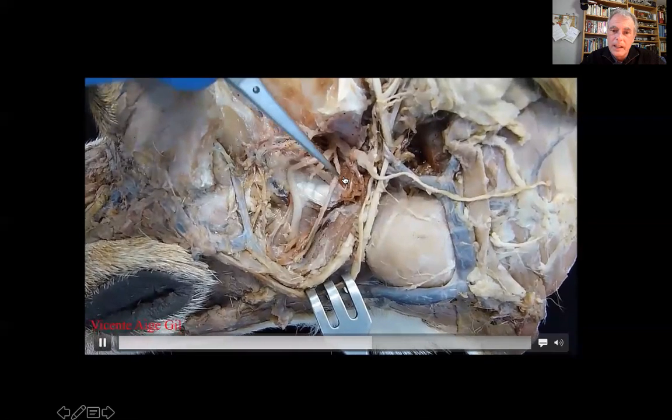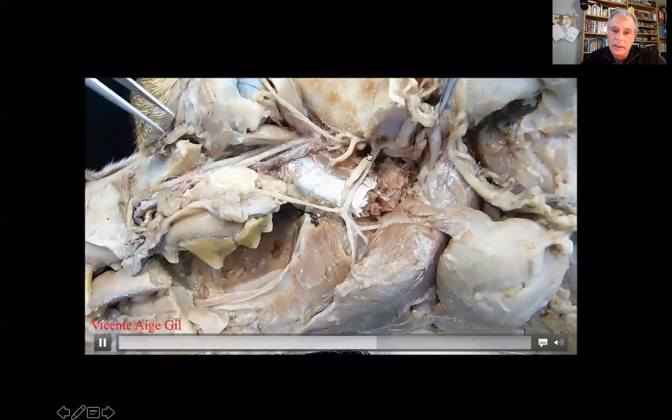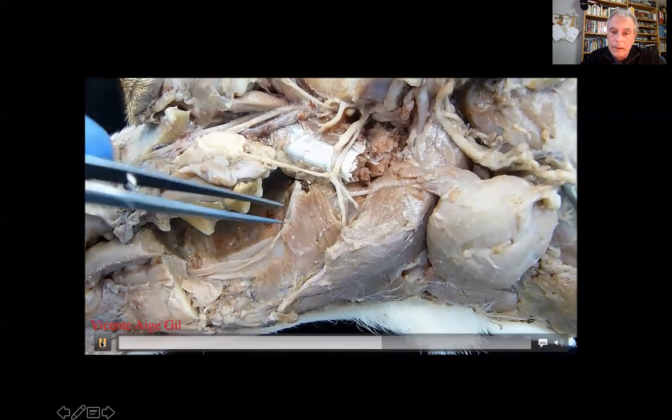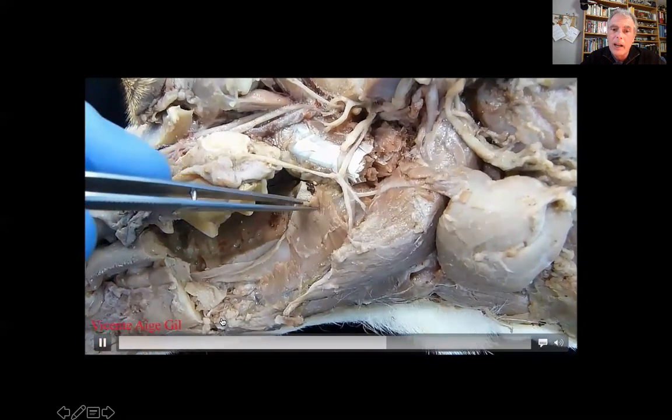And then this is the mylohyoid nerve. The mylohyoid nerve is going to innervate the mylohyoid muscle and the rostral belly of the digastricus. It is also sending a branch that joins the ventral buccal branch of the facial nerve, and this is sensory for the caudal portion of the upper lip. Here. This is the mylohyoid muscle.